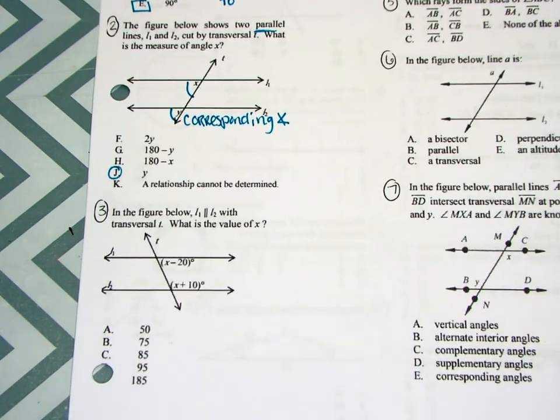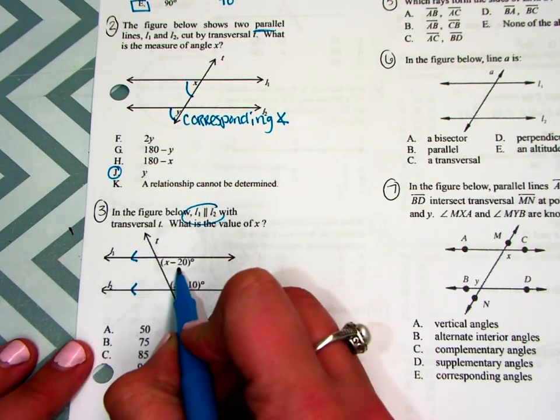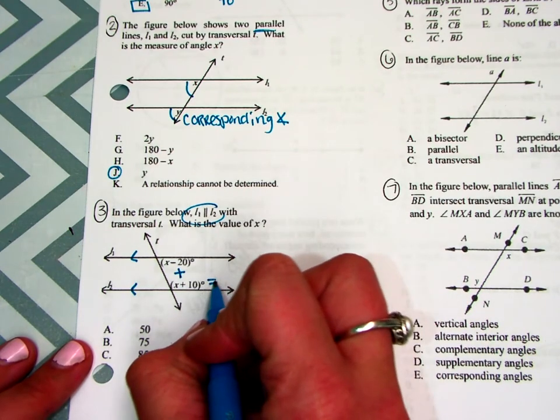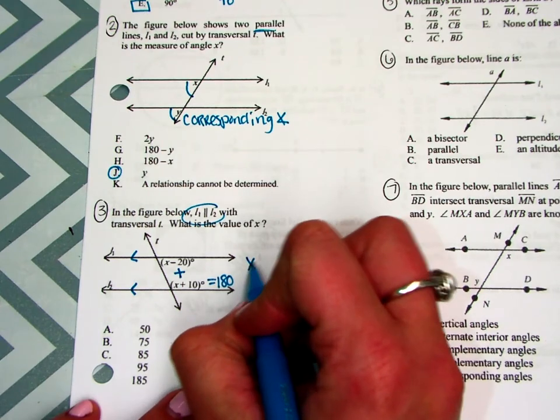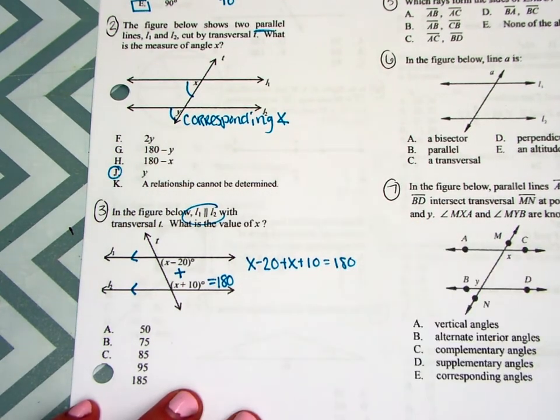In the figure below, what is the value of X? Again, we've got our parallel lines. If they're inside, they're called same side interior angles, and they are supplementary. So we're going to add those two angles together to equal 180. So X minus 20 plus X plus 10 equals 180.